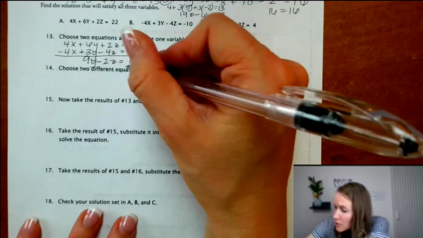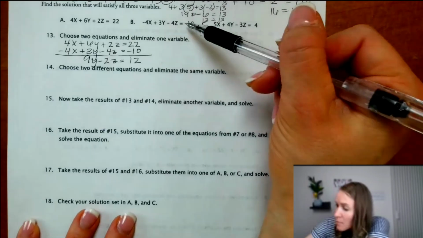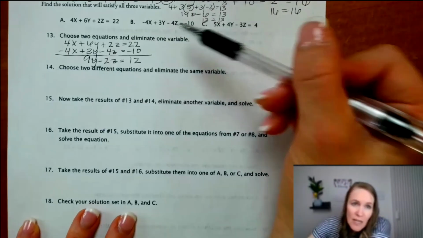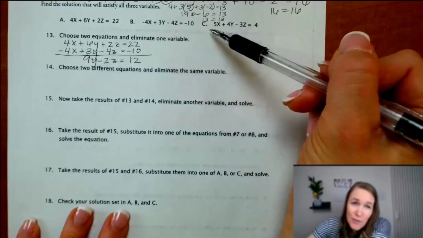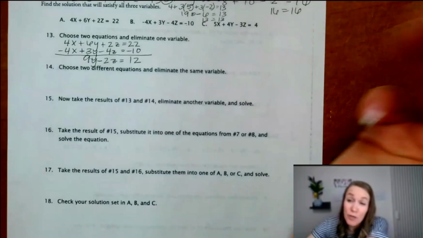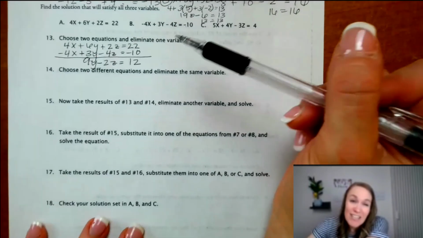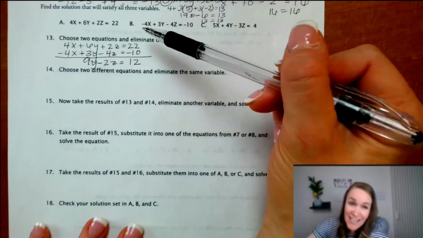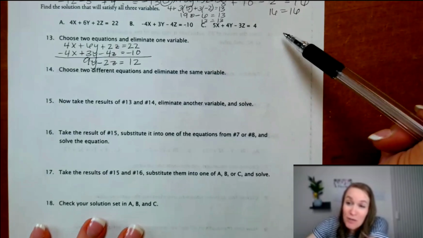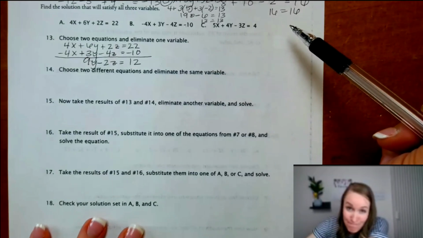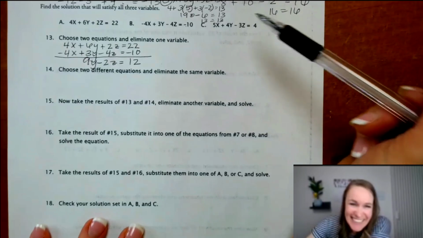Okay, 2 different equations, eliminate the same variable. Okay, so I've got to do B and C. So I've got a 4 and a negative 4 and a 5. So it's good that they're opposite signs, so I don't have to worry about negatives. But it is going to be a little messy because I need to multiply this one by 5 and this one by 4. Yep, just that's how it's got to be done.